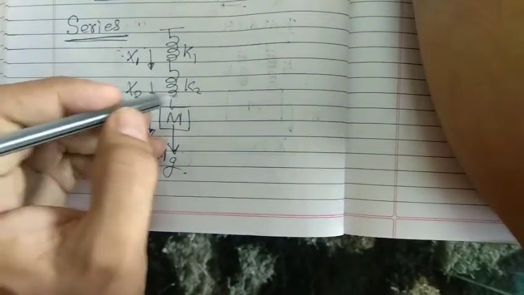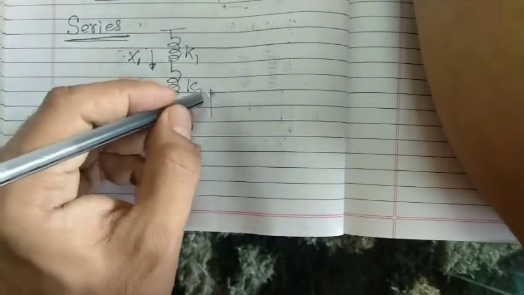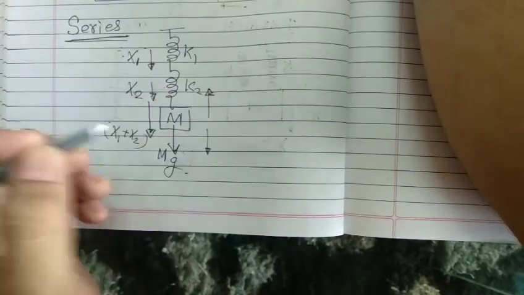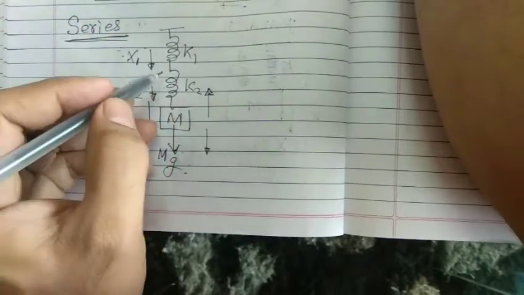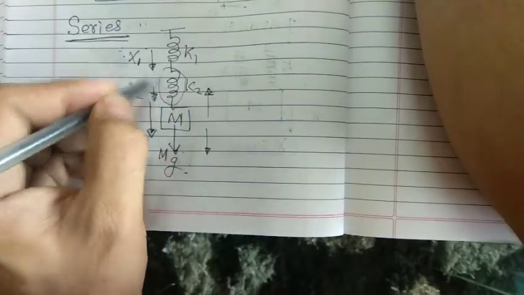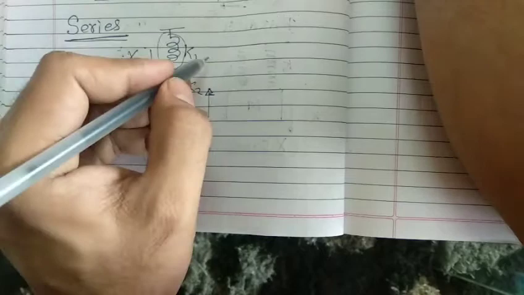So when the block stops, the upward force on the block must be equal to the downward force, right? The upward force will be the restoring force. The restoring force will be produced by the first spring and also by the second spring. Now in series, what happens?